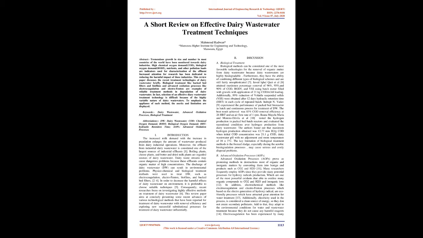Biological treatment like packed bed filters and biofilms and advanced oxidation processes like electrocoagulation and electro-Fenton are examples of reliable treatment methods in degradation of dairy wastewater. In fact, selection of an effective dairy wastewater treatment technology is difficult because of the highly variable nature of dairy wastewaters. To emphasize the application of each method, the merits and limitations are displayed. Keywords: dairy wastewater, advanced oxidation processes, biological treatment. Abbreviations: DW, dairy wastewater; COD, chemical oxygen demand; BOD5, biological oxygen demand; HRT, hydraulic retention time; AOPs, advanced oxidation processes.